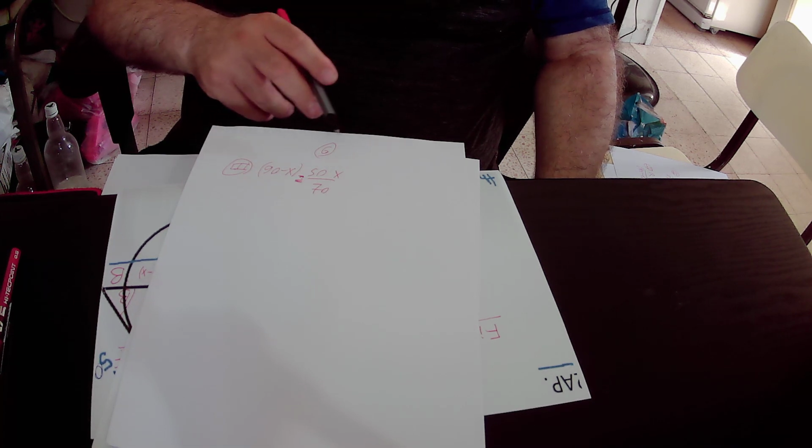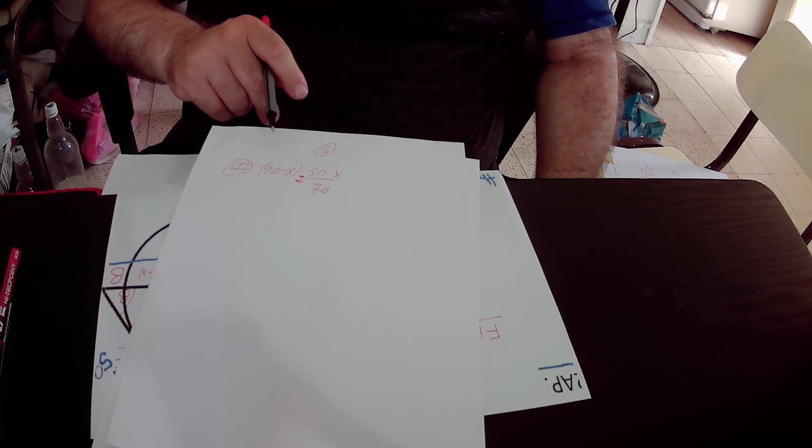Here we will multiply both sides of the equation by 70.